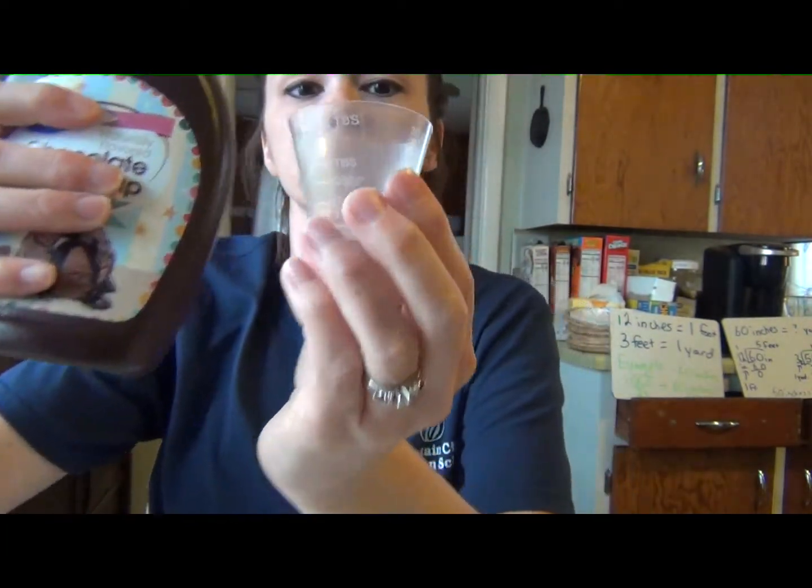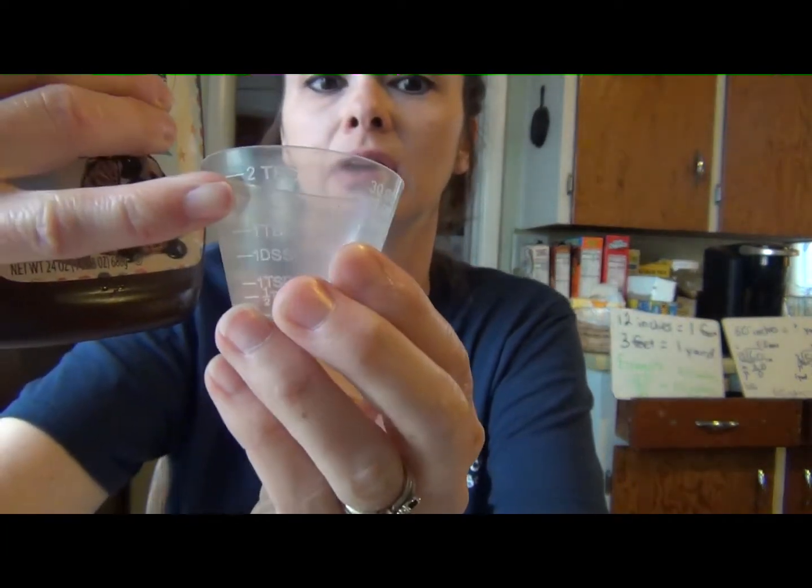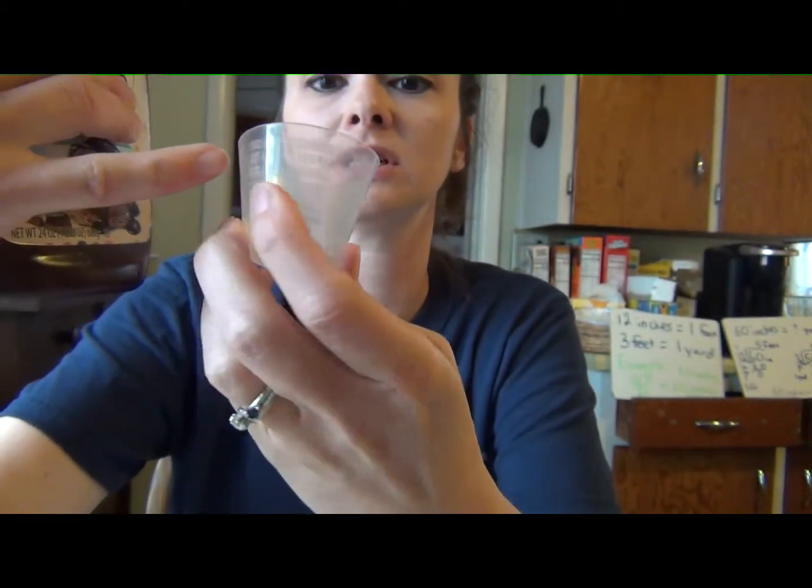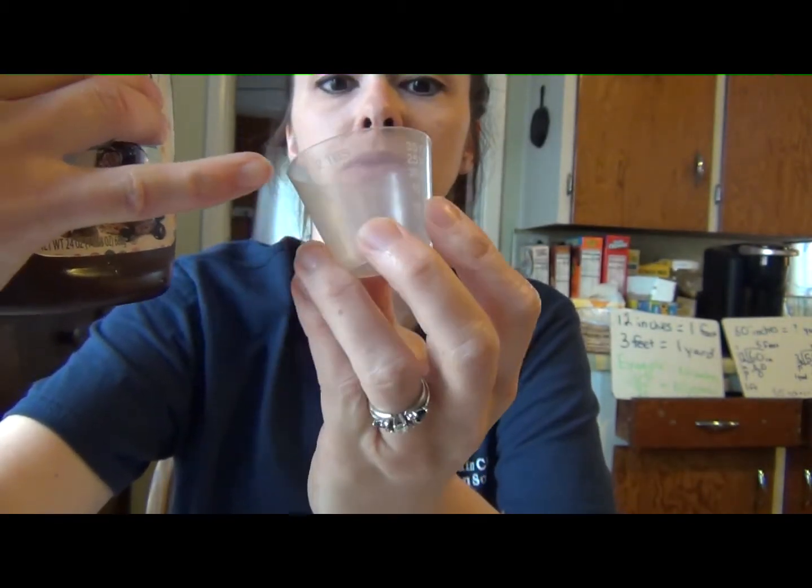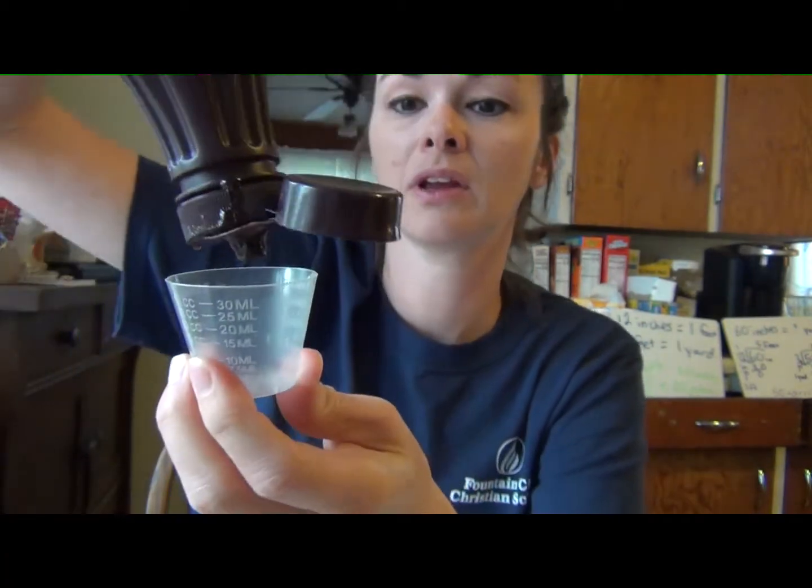Oh, and it also equals 2 tablespoons. So 1 fluid ounce equals 30 milliliters, which equals 1 tablespoon.